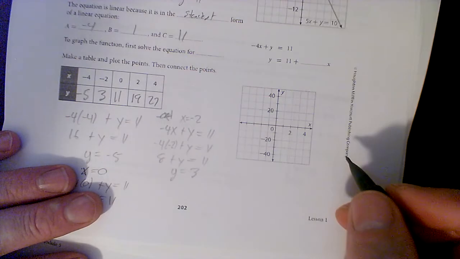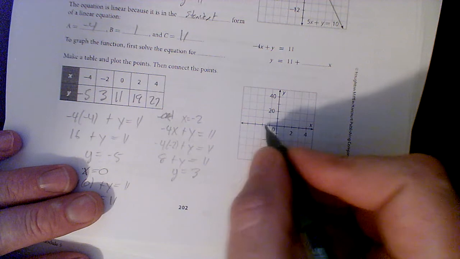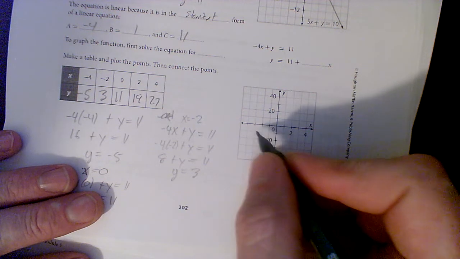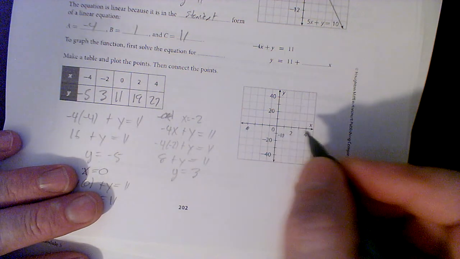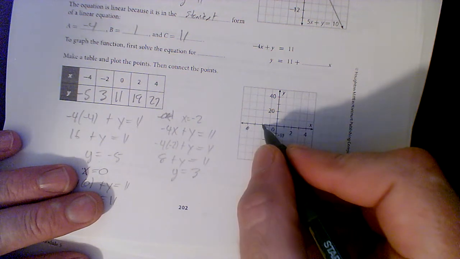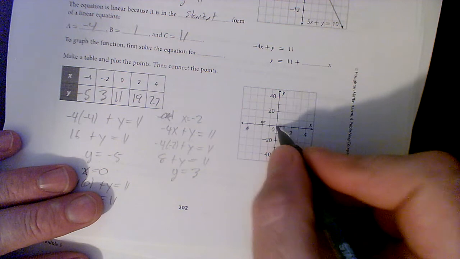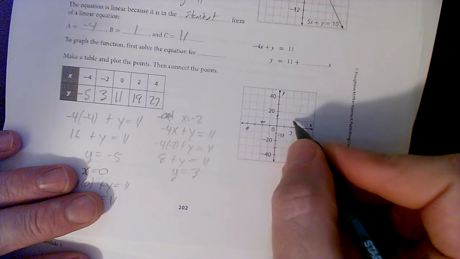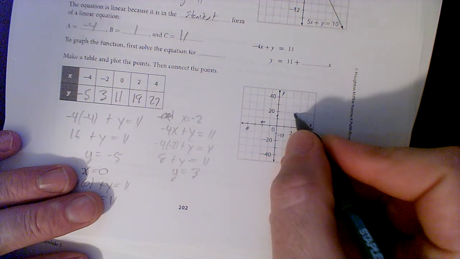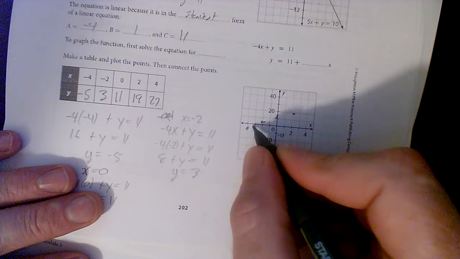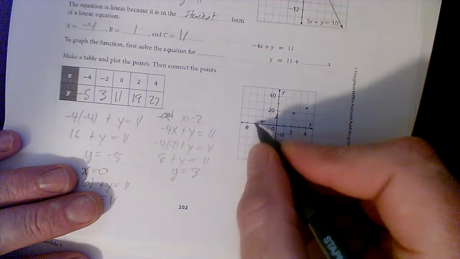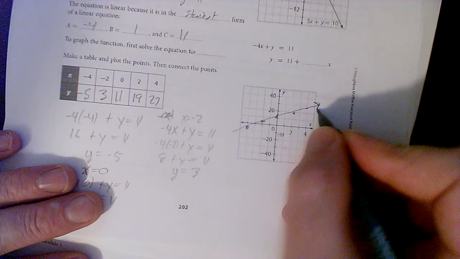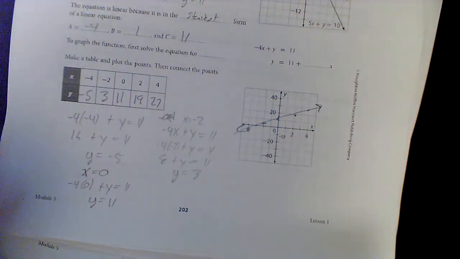Let's plot it if we can. So we got -2, 3, and -5, which is probably right in there, right? If this is -10, looks like it goes by 10s, halfway. -2 and 3, probably right there. 0 and 11, right about there. 2 and 19, somewhere in there. Maybe I'm a little high for that 11, maybe I'm a little low right there. And 4 and 27, right about there. We can see we have a linear equation, or at least a really close estimate. I might have put my points in the wrong spot.